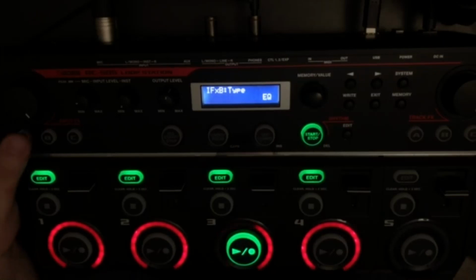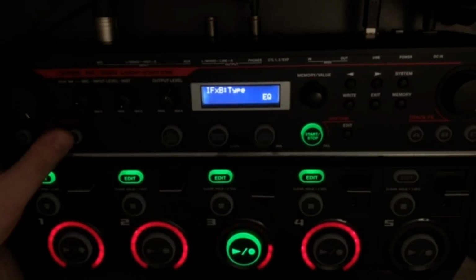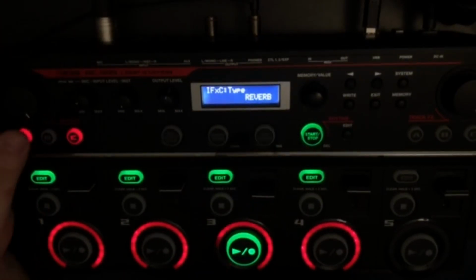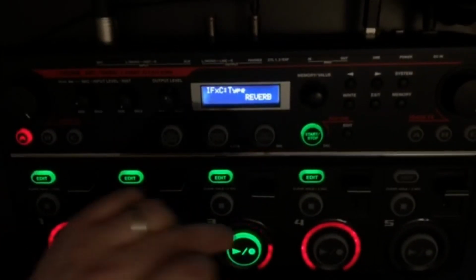If you want to add some more layers to that, I wouldn't recommend using the reverb on the crash.